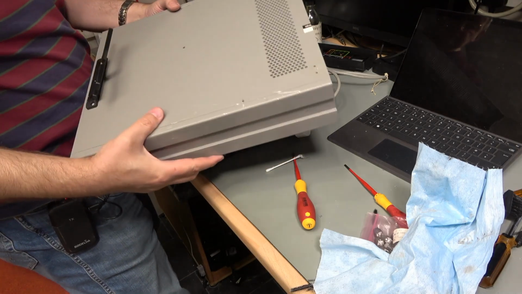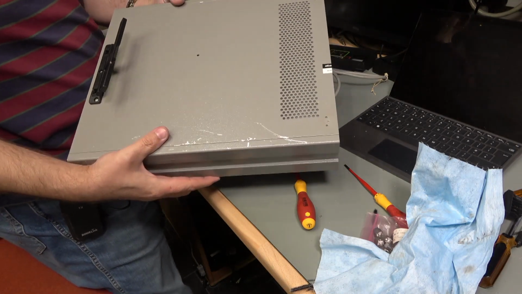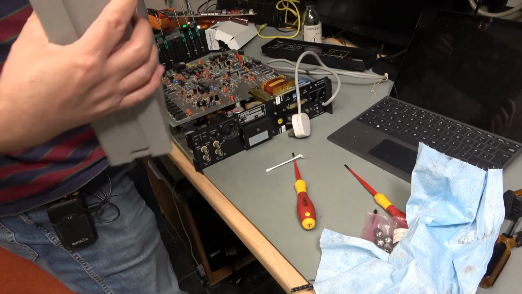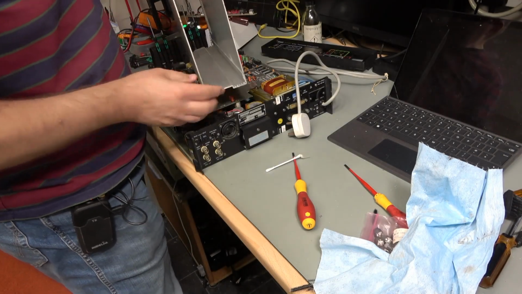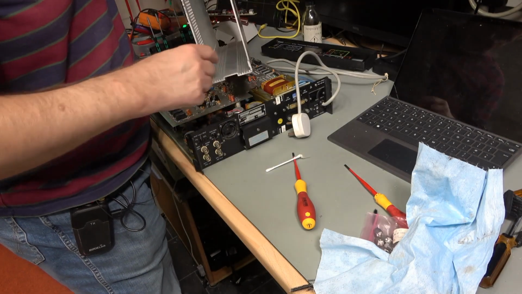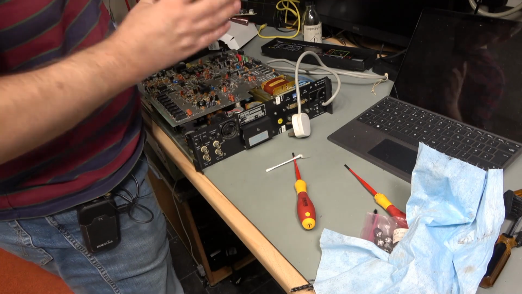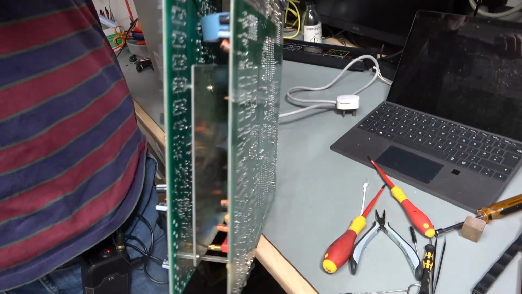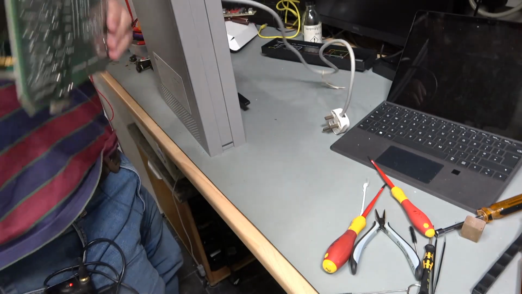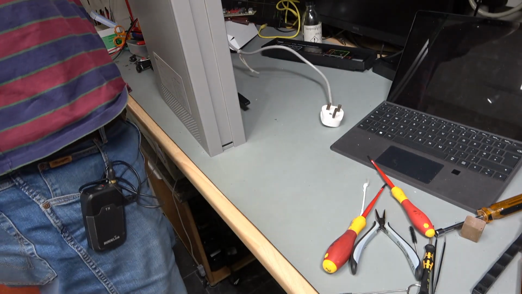So in terms of actually getting this back in its case, well, could be bad, could not be bad. This essentially slots in to take the board. All we've got to do is manage to slide this back in here in the right place.